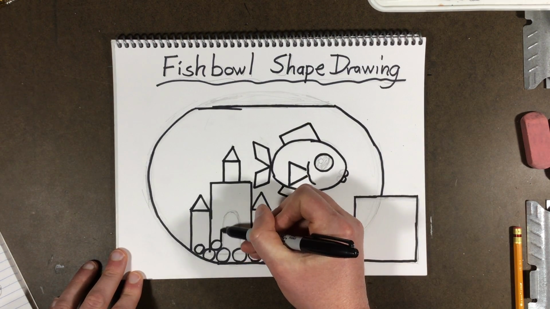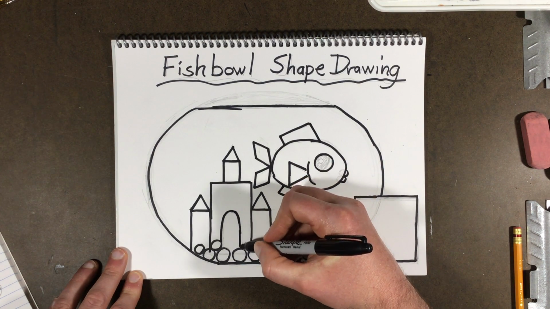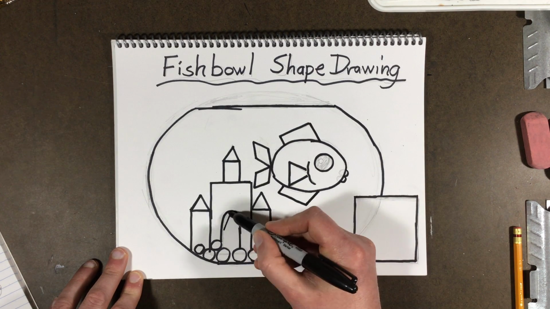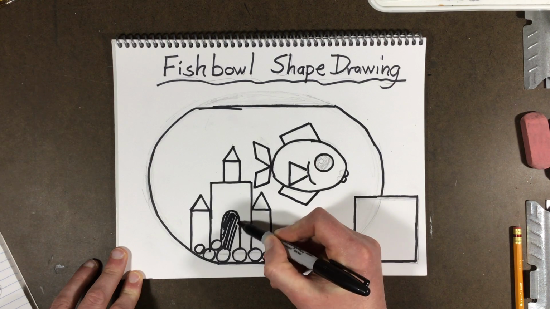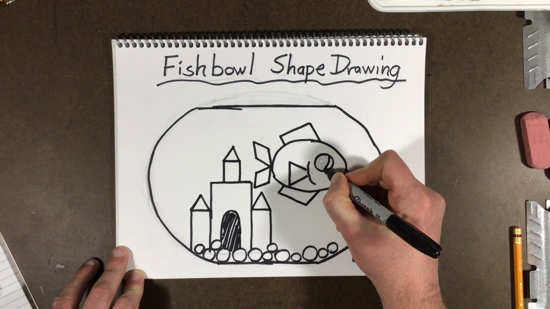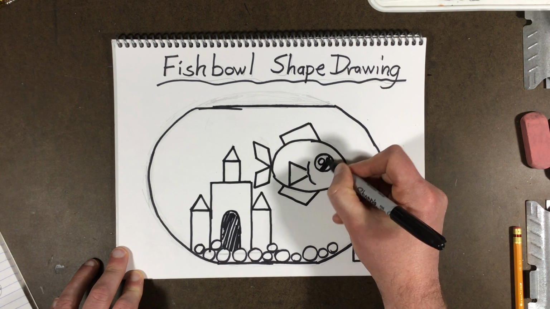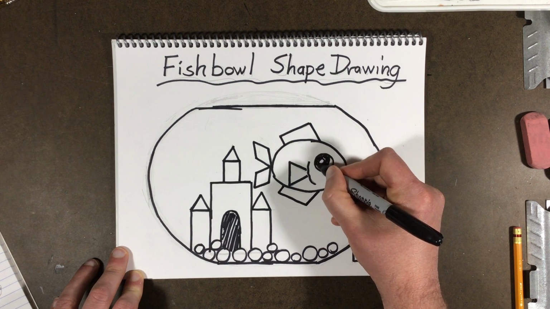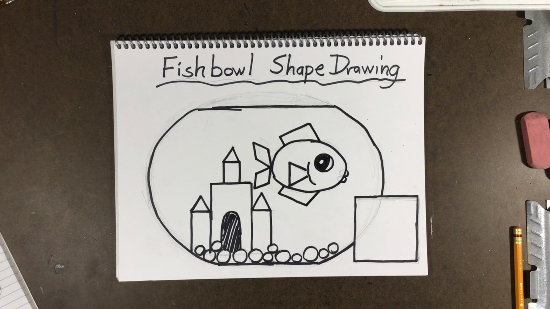I'm also going to put a gate on our castle. This is where the fish can go, and it can go inside the castle. Make that dark. Okay. I'm going to finish the fish eye. It's going to look like it's staring at us. Make that all dark with a little reflection right there. And we're done. So that's our fishbowl shape drawing.